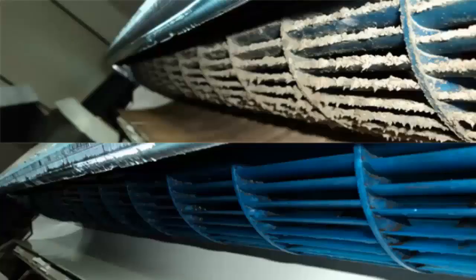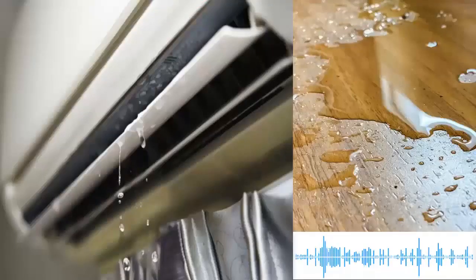Common areas where obstructions tend to occur include the pipes, drainage trays, and evaporator coils. If these areas are not adequately cleaned during maintenance, debris can accumulate, increasing the chances of water leaks.